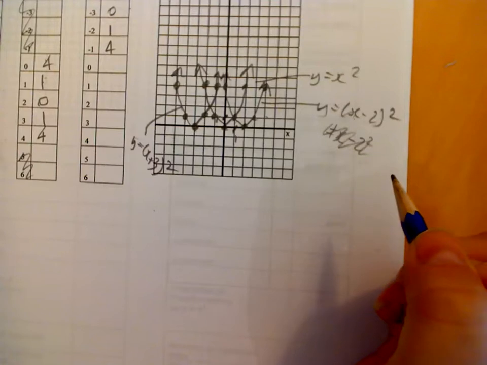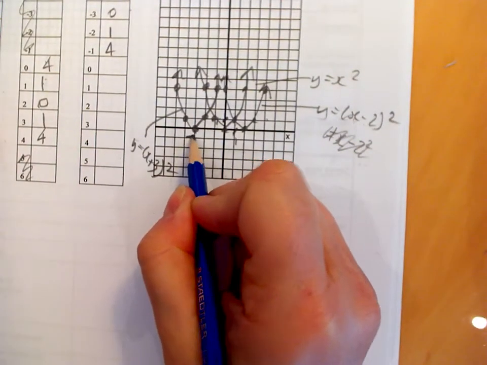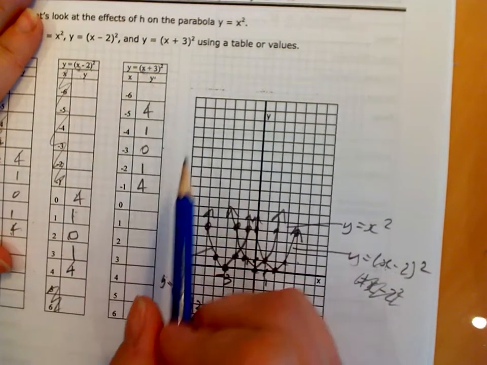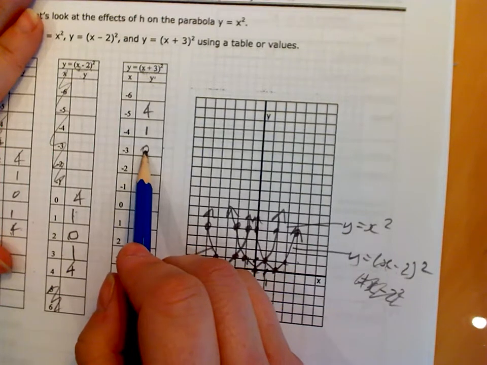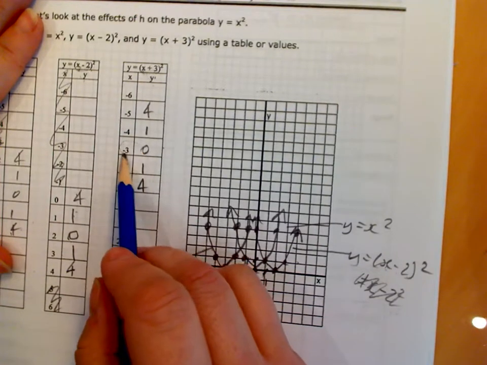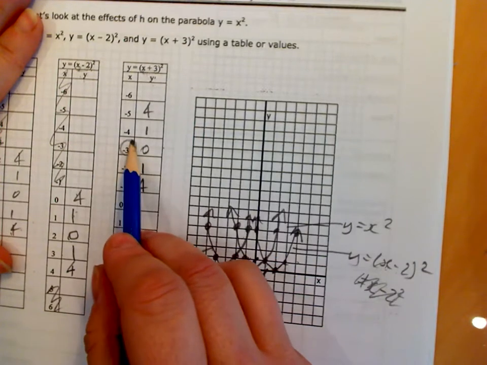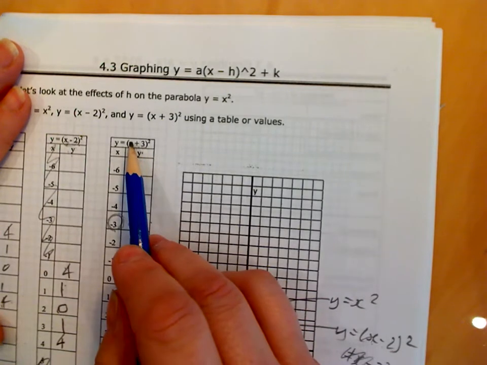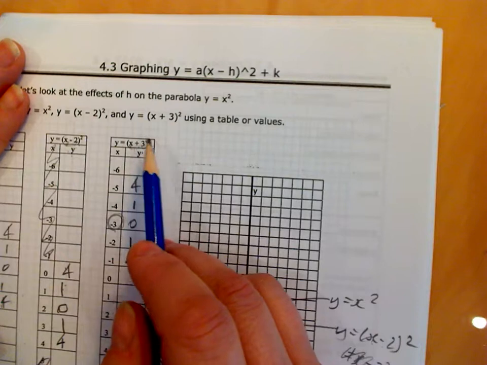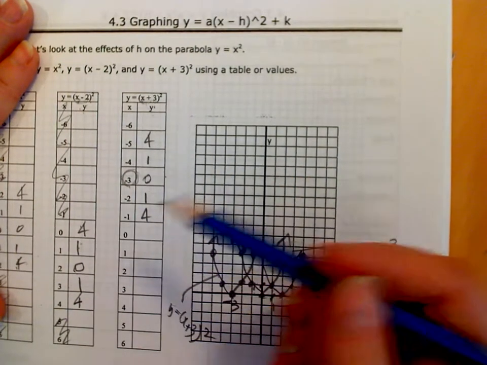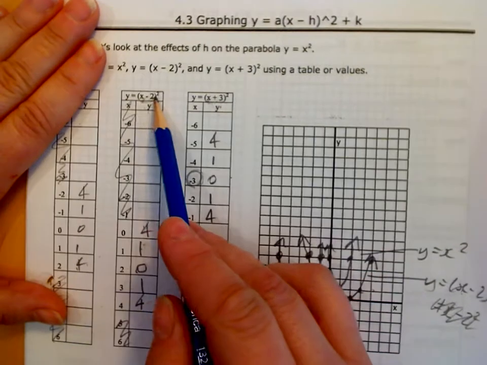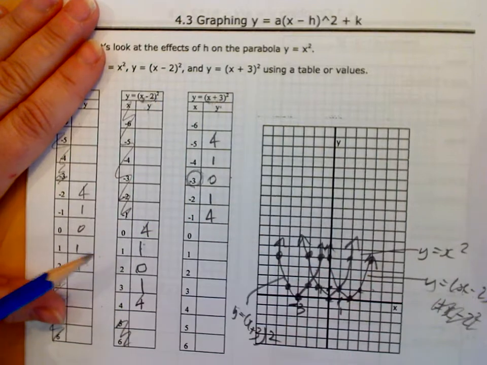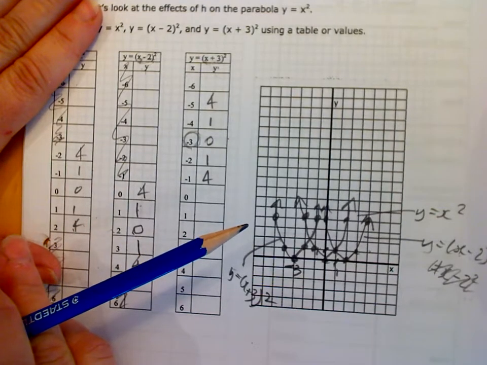Okay, so basically what we want you to see from this is that the number that you plug in here that makes this 0 is going to tell you where you're moving your original curve, y equals x squared. So this tells you I'm going to take my curve y equals x squared and move it 3 to the left because -3 is that way. Here this says 2 makes this 0, so I'm going to take my curve y equals x squared and move it 2 that way, positive.